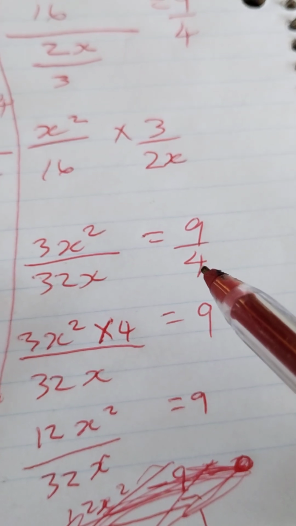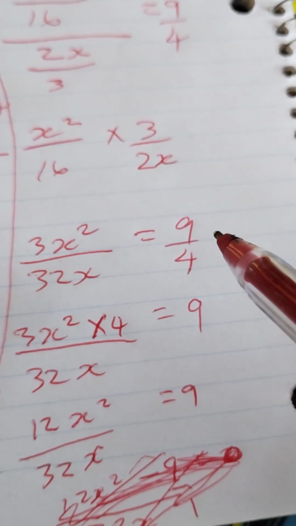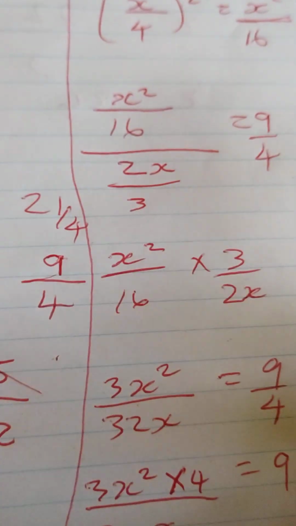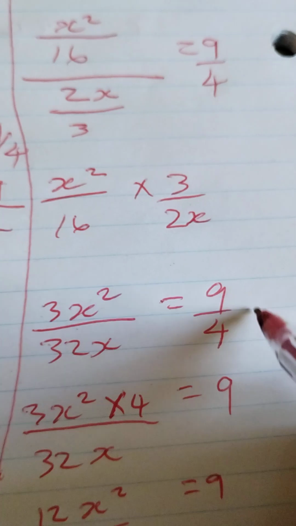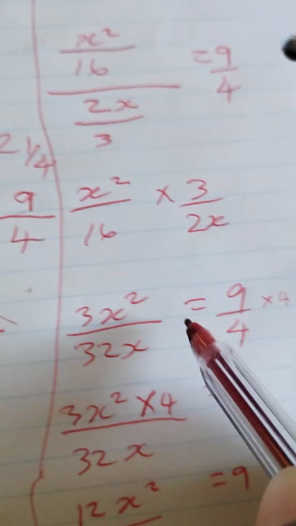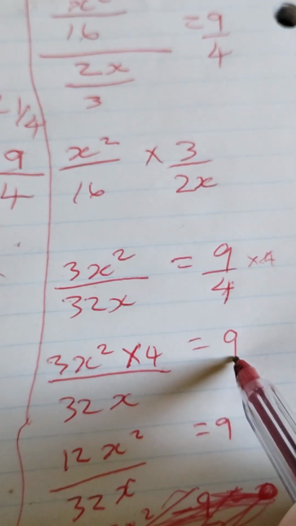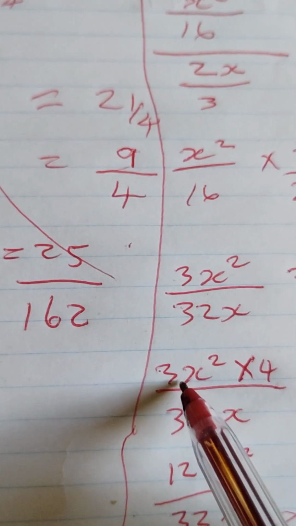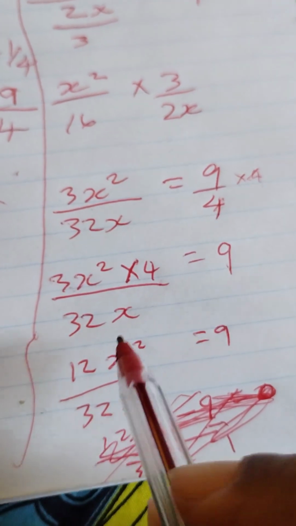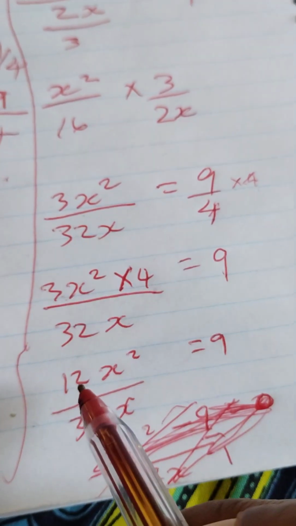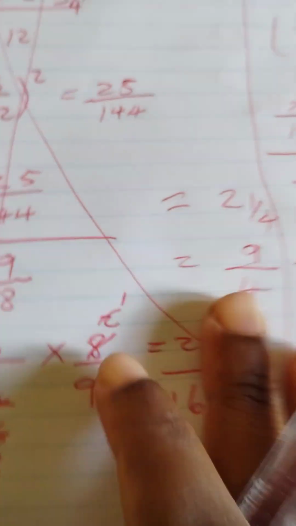In order to remove the 4, because the 4 is divided over here, you have to multiply by 4 on both sides. Even though you don't necessarily see me showing it, that's what is happening. So if you multiply by 4 on this side and multiply by 4 on this side, then it will cancel here, and that's how you get 9. And then you will end up with 3x squared times 4 over 32x. When we multiply, we get 12x squared over 32x equals 9.